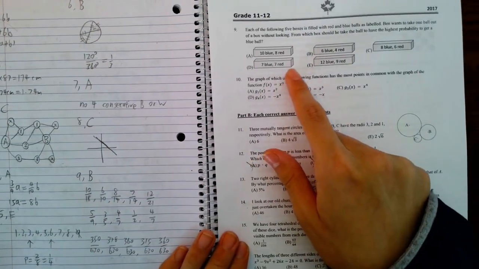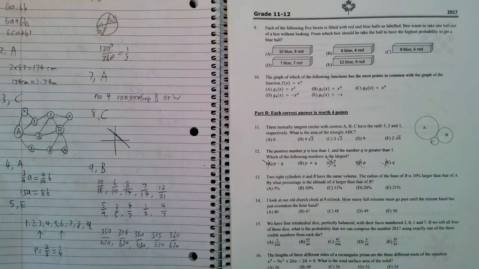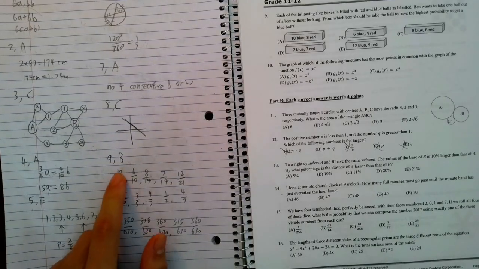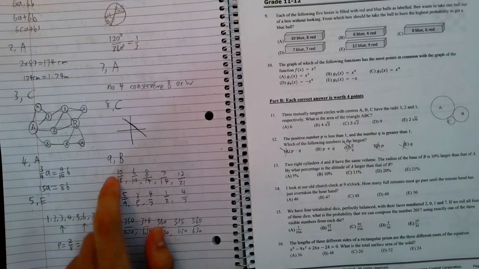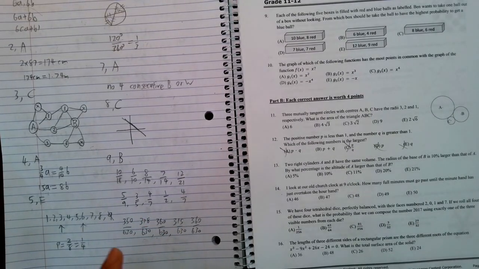Question 9, so we want to maximize the probability of picking a blue ball. So what we do is we have the number of blue balls over the total number of balls, and then we first simplify the expression, and then we use a common denominator, and we have the numerator, and we compare them and pick the largest one, which is B.